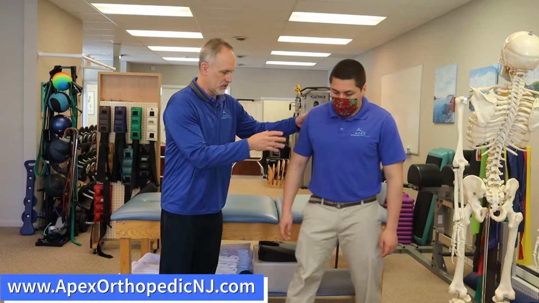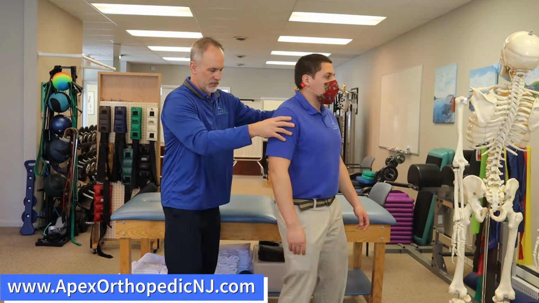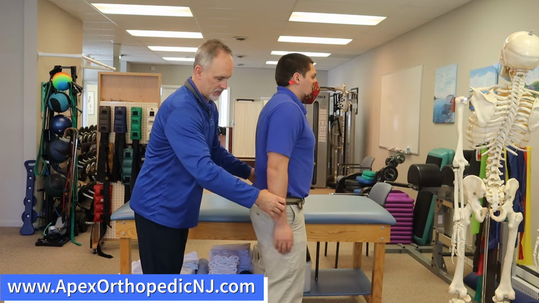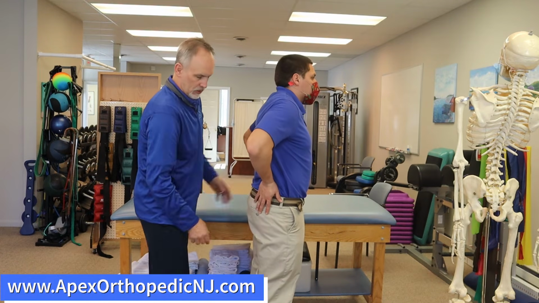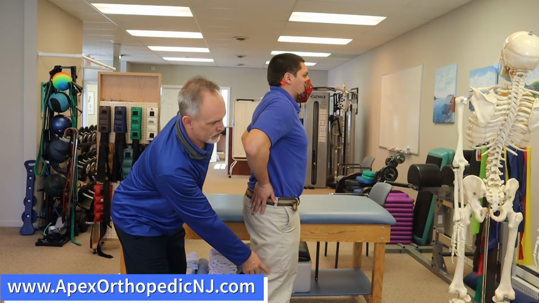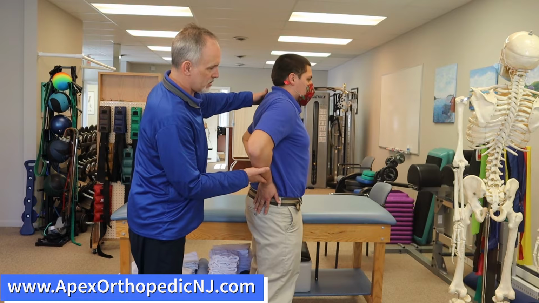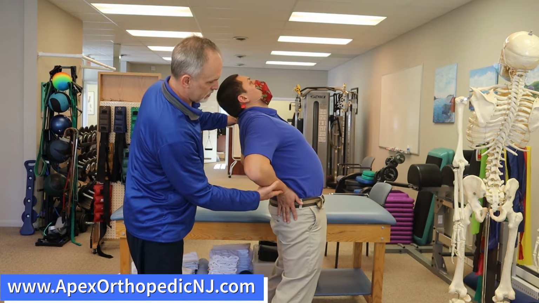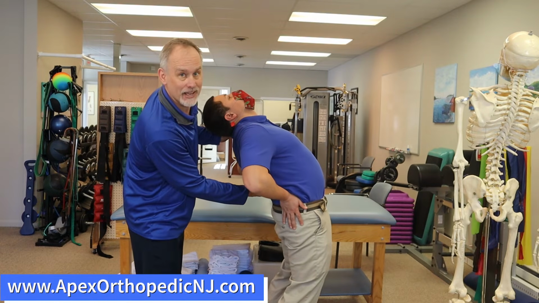We're going to show this from a side view. So we're going to have Elijah turn and face this direction. We're going to place his hands on his hips like this. We want to keep his knees nice and straight as he does this movement. We're going to lean backwards, Elijah, as far as you can go, like that, till you feel good pressure. You're getting to the very end of the motion.